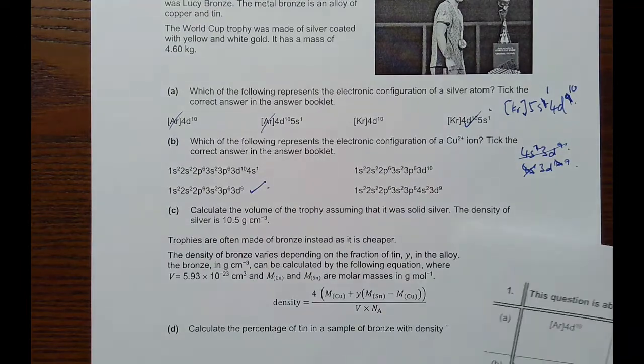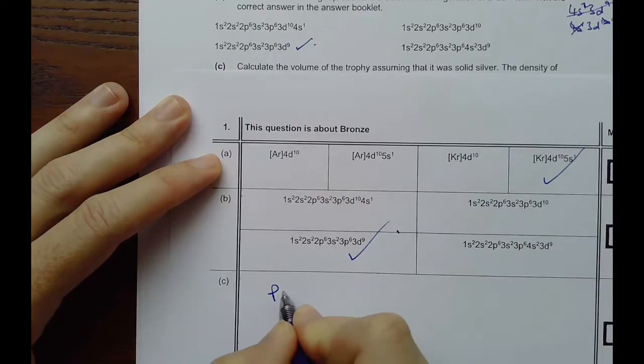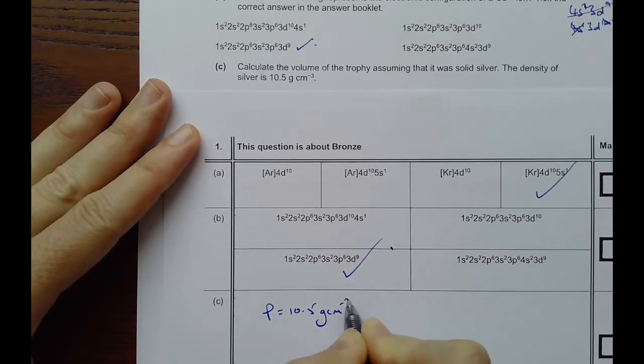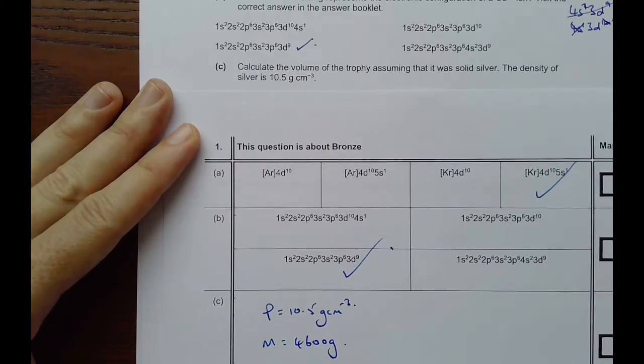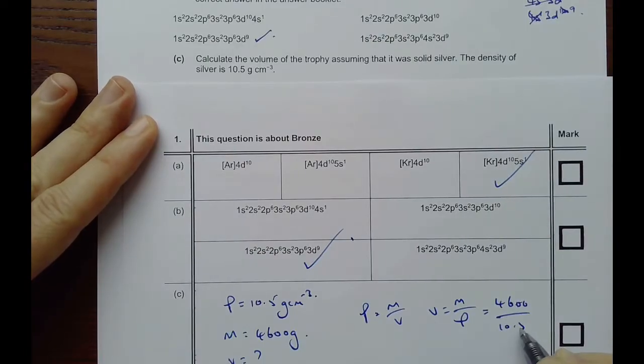So we know that our density is 10.5 grams per centimetre cubed, and our mass is, let's go 4,600 grams, and we want to know the volume. Okay, well, density is mass over volume, so volume is mass over density, which is 4,600 divided by 10.5.